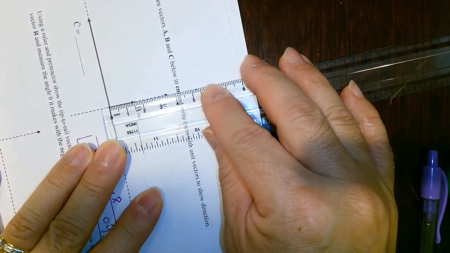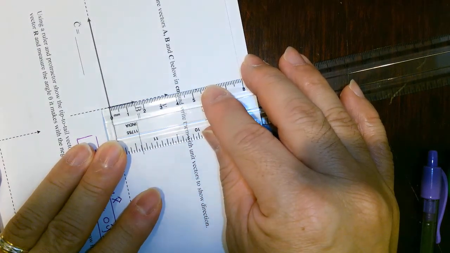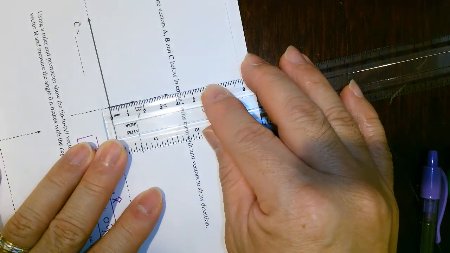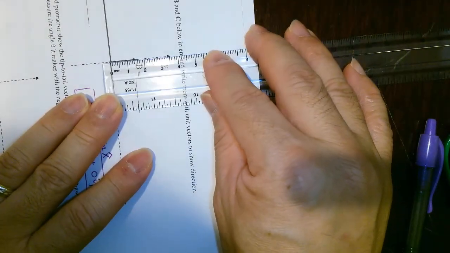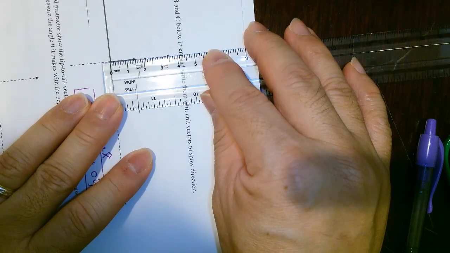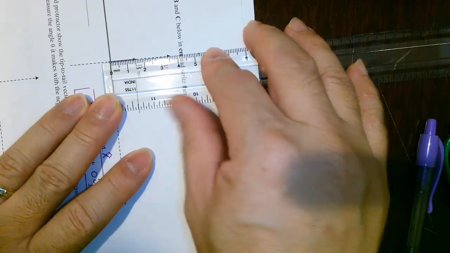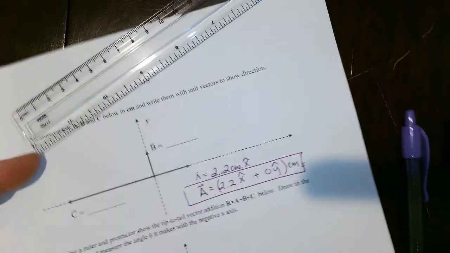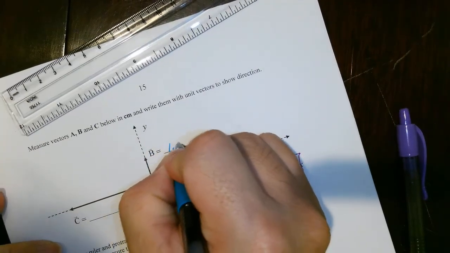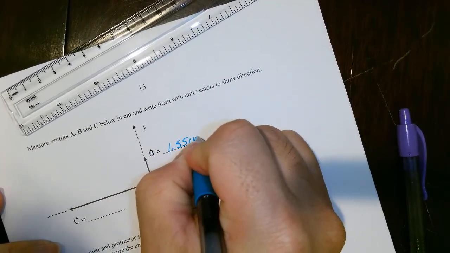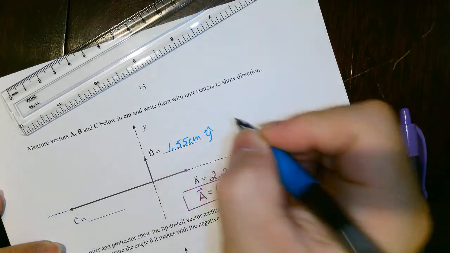Definitely less than 1.6. I'm just going to write down 1.55 just so. All right, 1.55-ish. I'm going to write down 1.55.